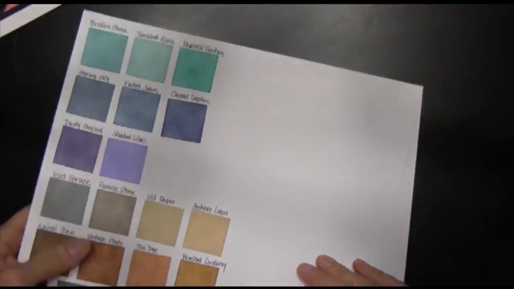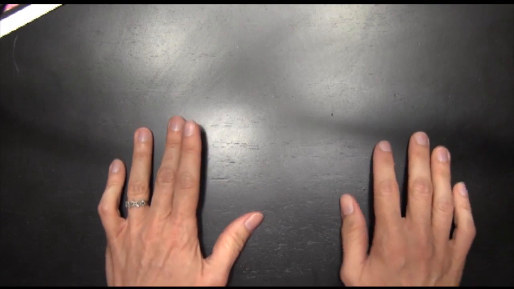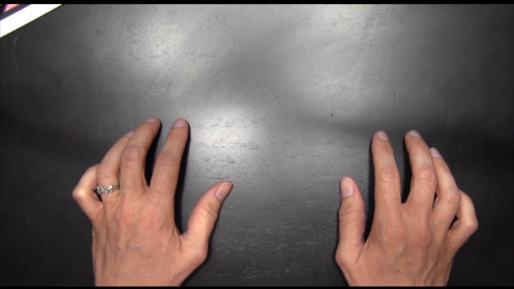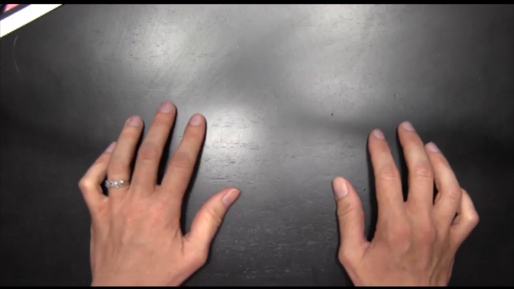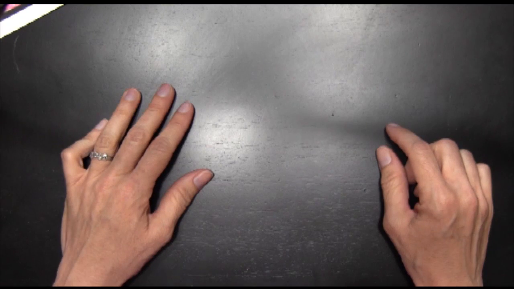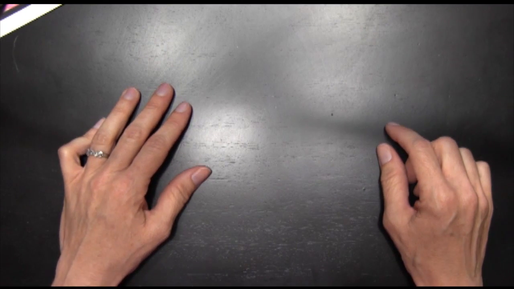Okay, so anyway, that's what I use to figure out color. Now, if you're still having trouble, some sources to go to would be Pinterest, and it doesn't have to be cards on Pinterest. It could be living rooms, it could be kitchens, it could be recipes, I mean food, it could be anything, bedrooms.